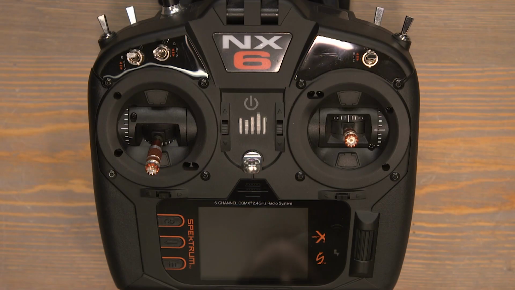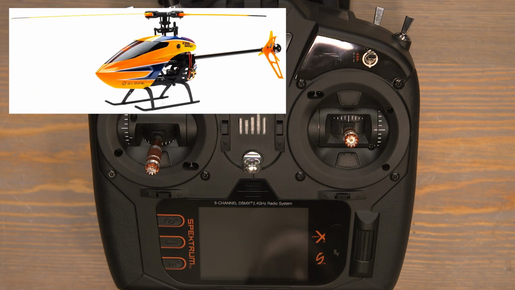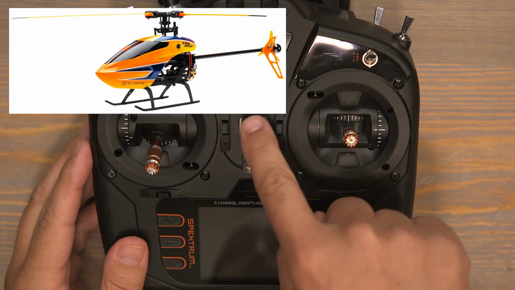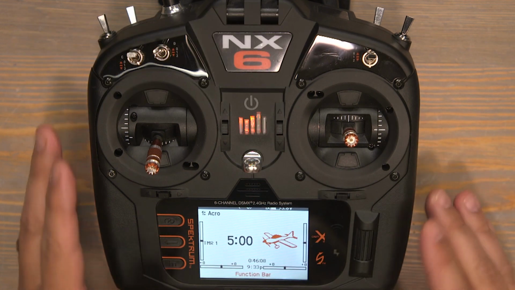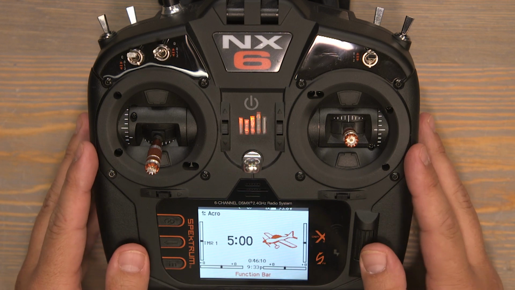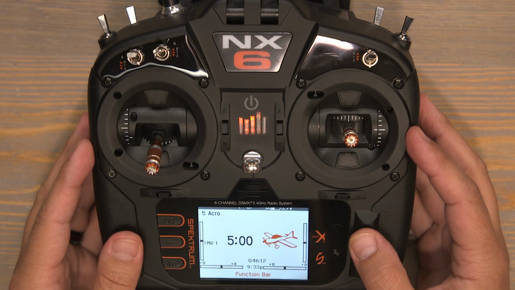Hello and welcome to this transmitter programming tutorial for the Blade 230S. Today, I'll be programming with this NX6 transmitter, but these programming instructions are applicable for all Spektrum NX radios. Let's get started by selecting a brand new model.